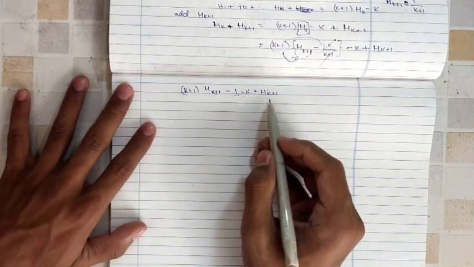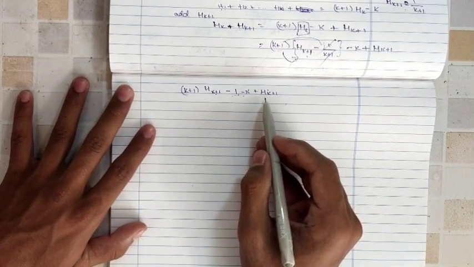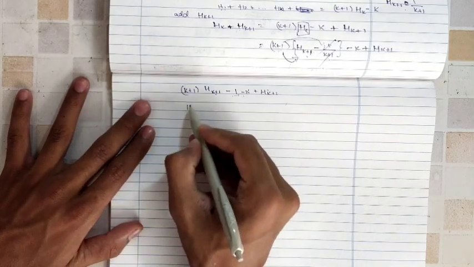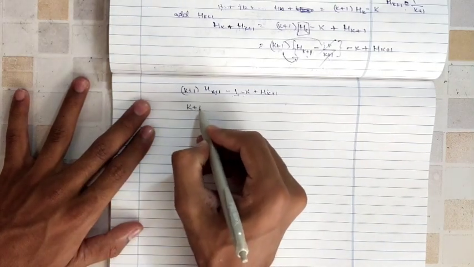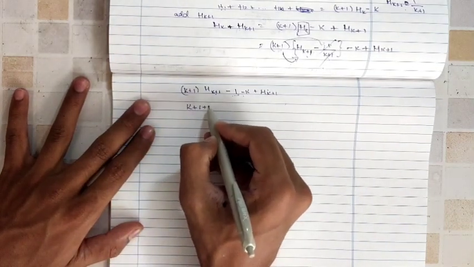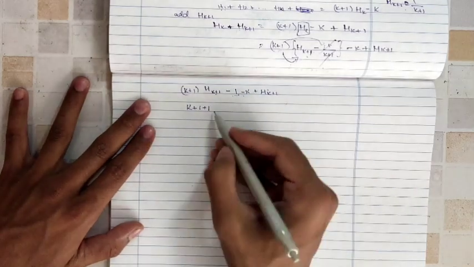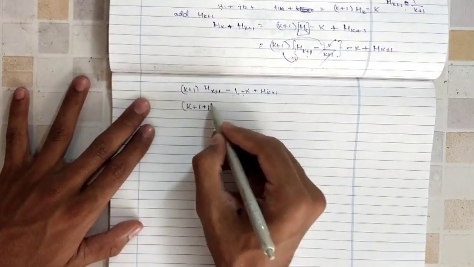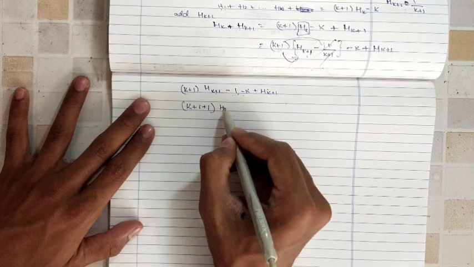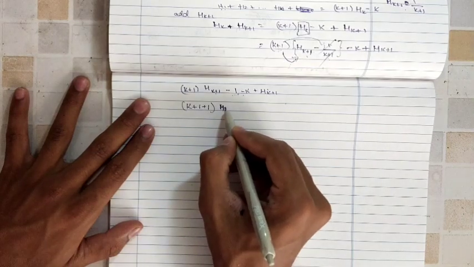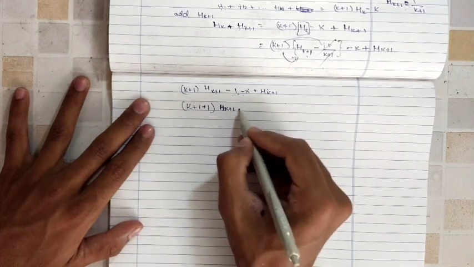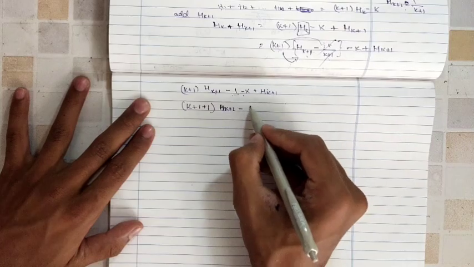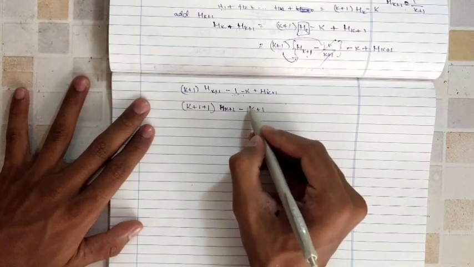So if you take, now what you can do here, k plus 1 plus 1, okay, into h of k plus 1 minus k plus 1.